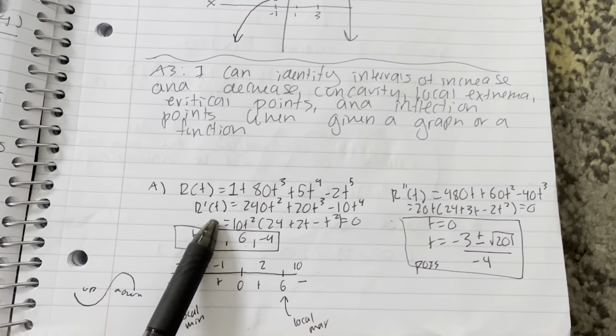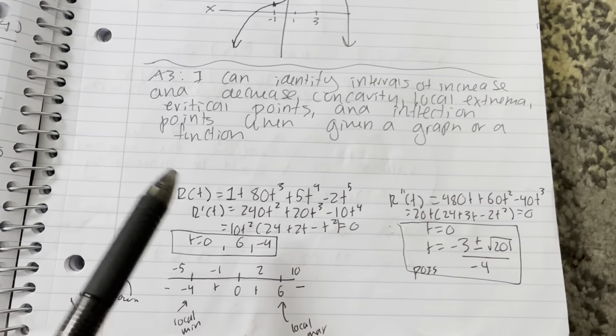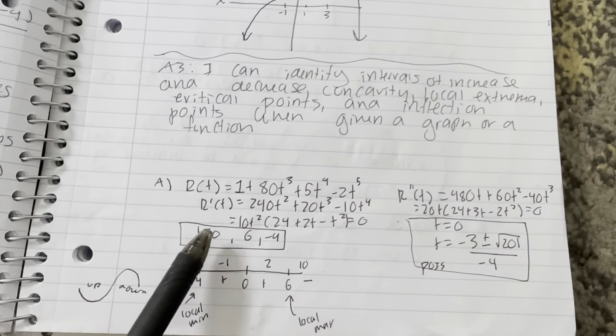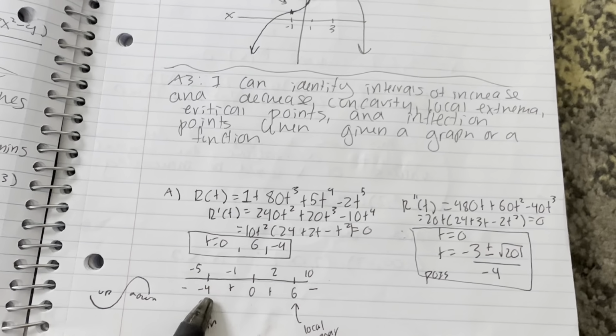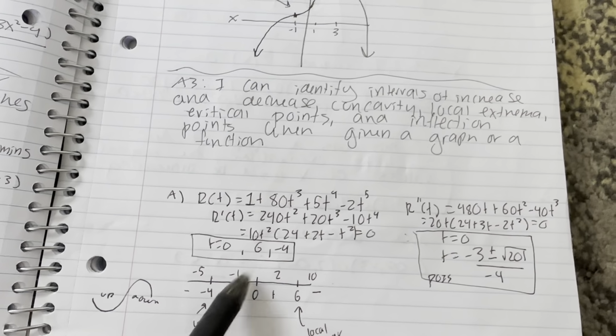Taking the first derivative, r prime of t, you set it equal to 0, and then you have t equals 0, 6, and negative 4. Same thing, put them on the number line and use values less than, in between, and greater than these values.